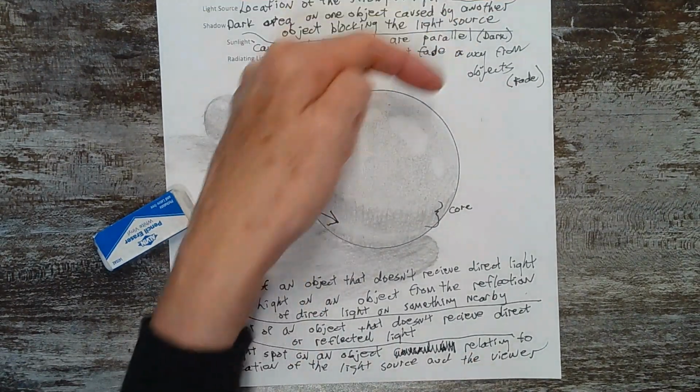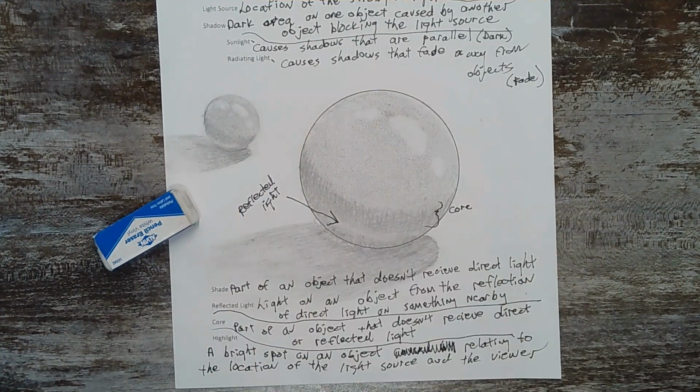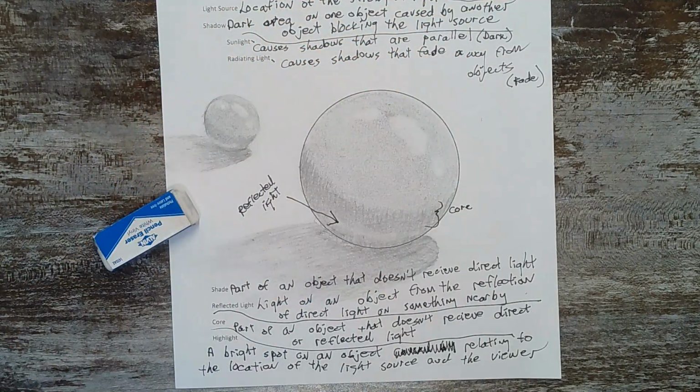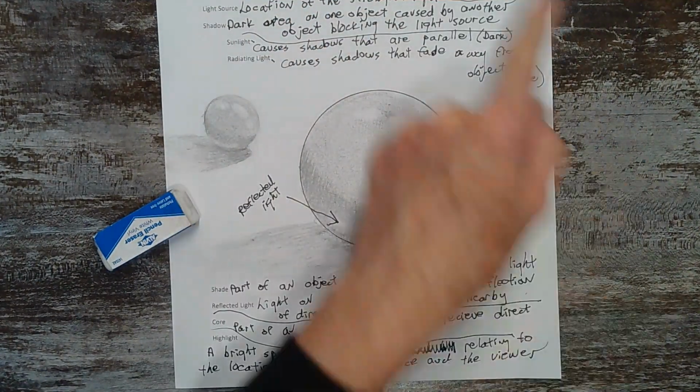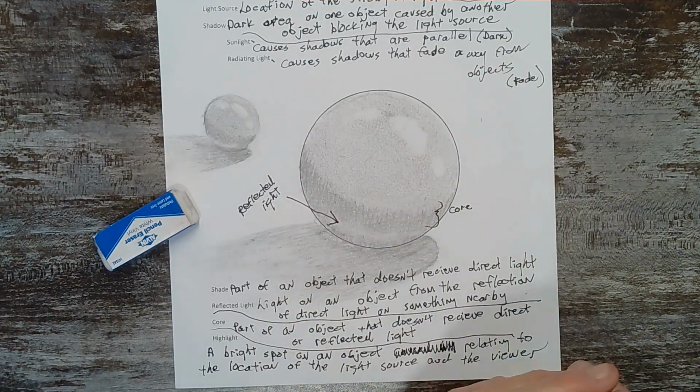It actually has to do with where you are. Two people can be looking at the same object and you'll see different highlights, because it's where the light skims across and bounces up to you. They're going to have a different angle where they're looking at the same thing, and so the highlight's going to be in a different location.